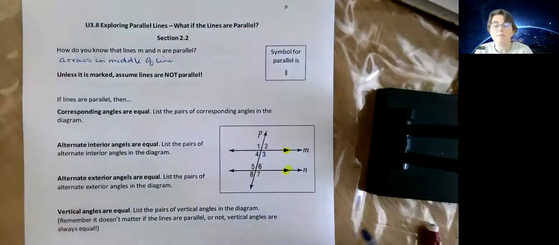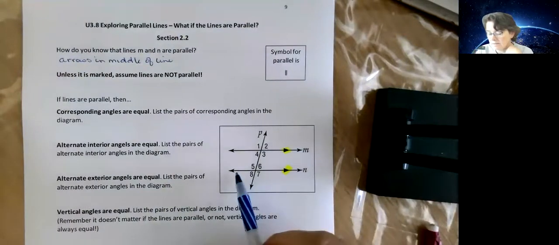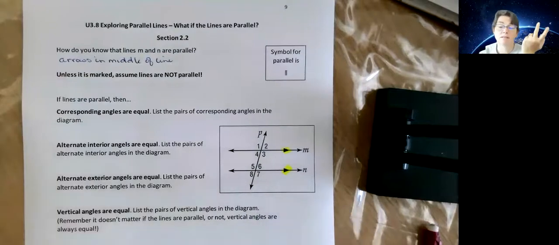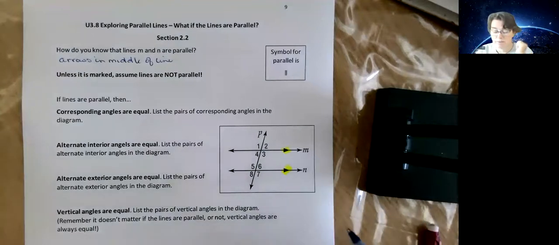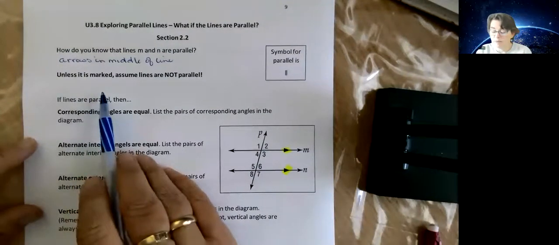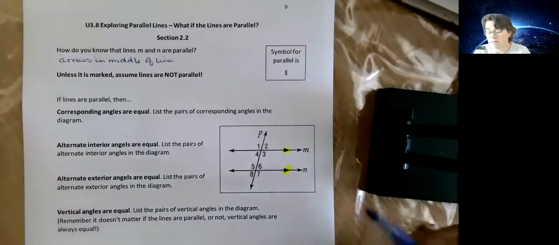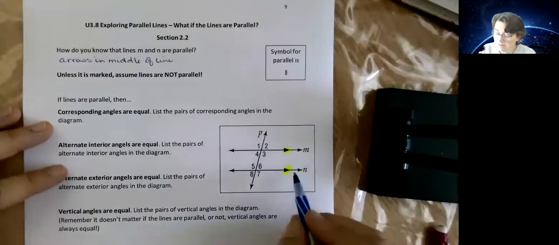Important to realize it's the ones at the middle. The ones on the ends are just saying that those are lines, and in geometry that's an important thing because it's the idea that those lines keep going on forever and ever. That's what the arrows are about. So unless it's marked or the question says the two lines are parallel, assume they're not.